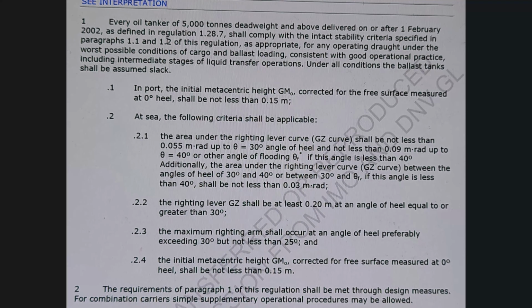And also it's telling that the area from 30 degree heel till 40 degree heel, the red part, shall not be less than 0.03 meter radian. Okay, it was the first part, first criteria. Let's go to the second one.